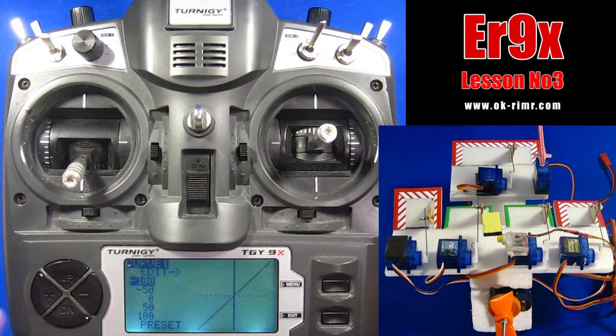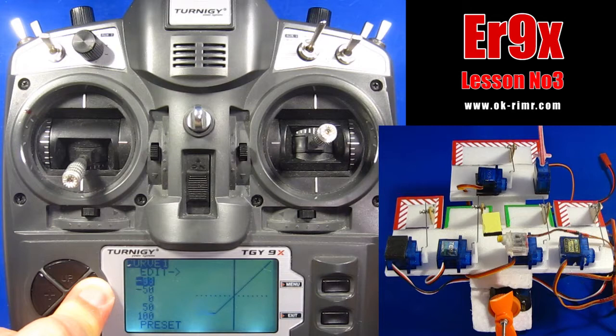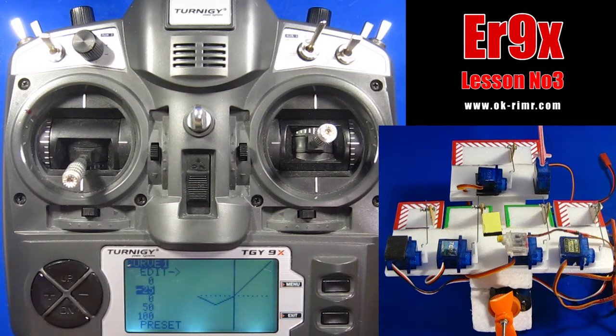How? First point 0, next point minus 25, next point minus 50, next minus 75, and the last number is minus 100. Yeah.